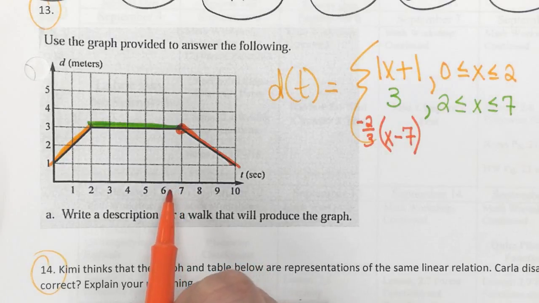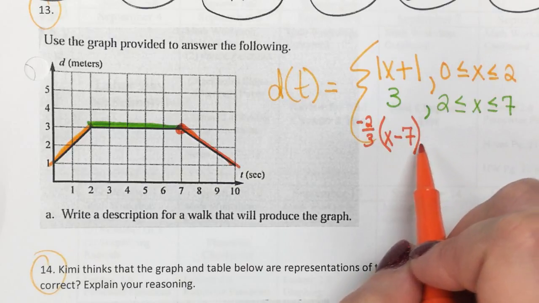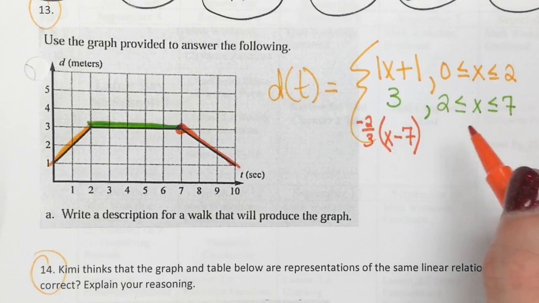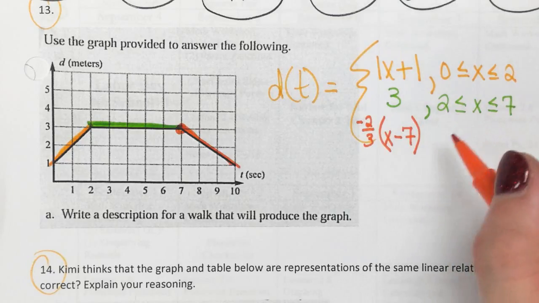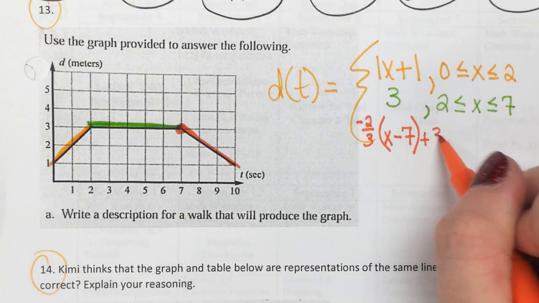Now if it's outside, that tells you that you moved up and down. So from the origin, how much did that point move up? 3. It moved up 3.